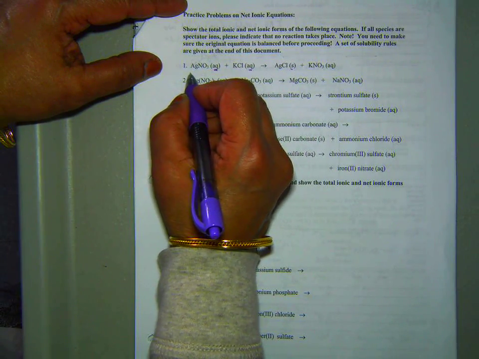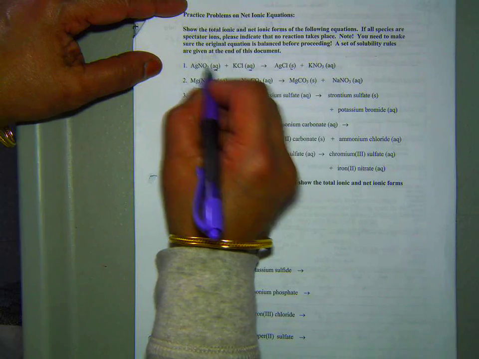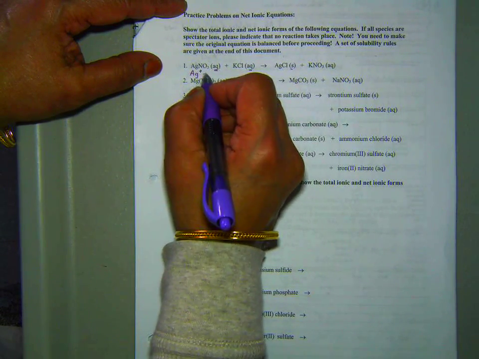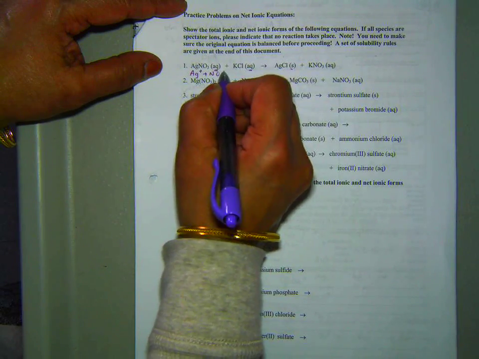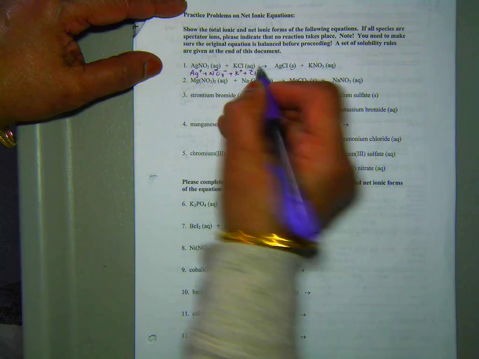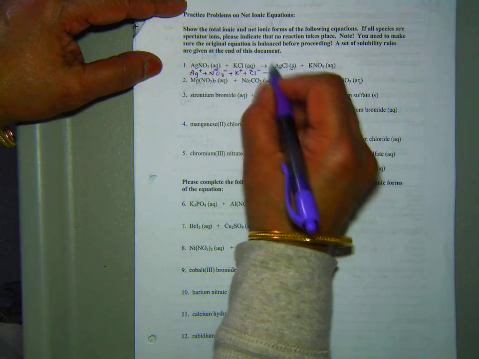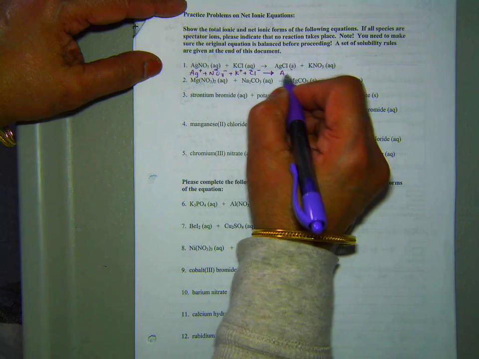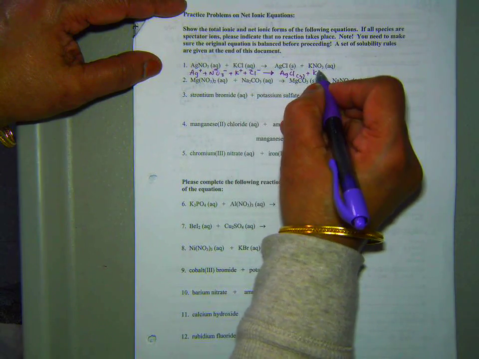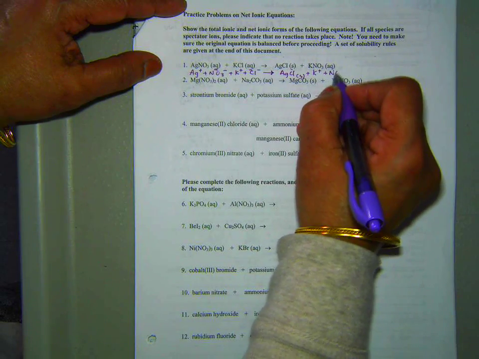So what we have to do is split the aqueous ones into ions. So Ag plus NO3 minus plus K plus Cl minus, giving, we cannot split this because it is a solid, so keep it as it is, and K plus NO3 minus.